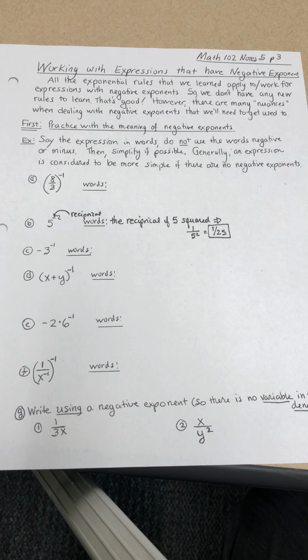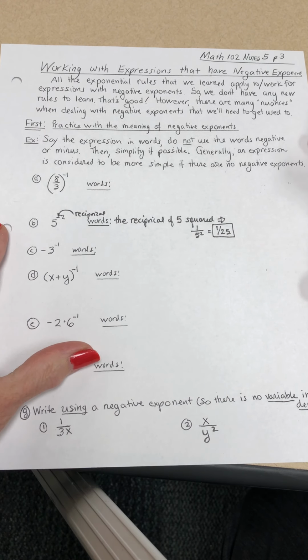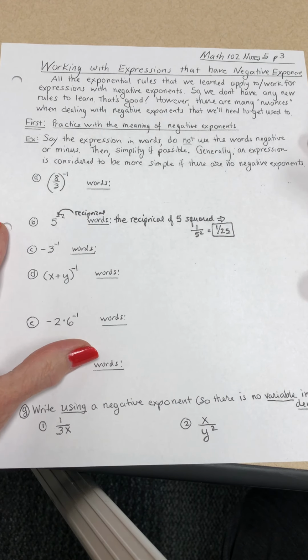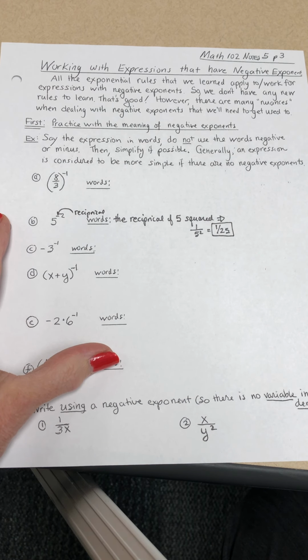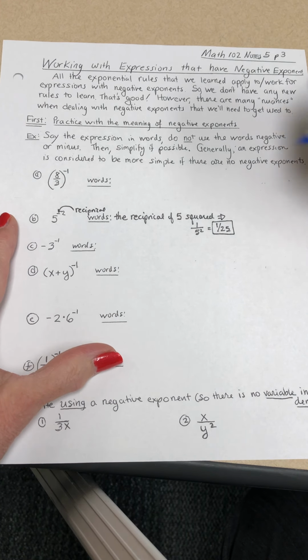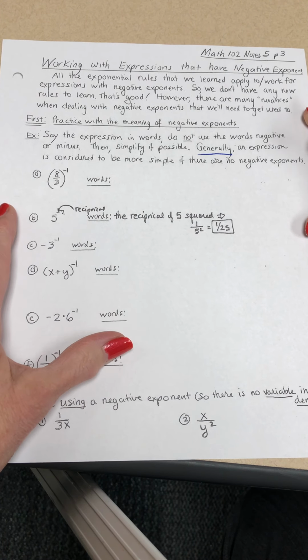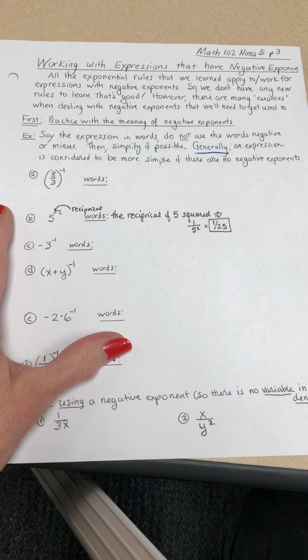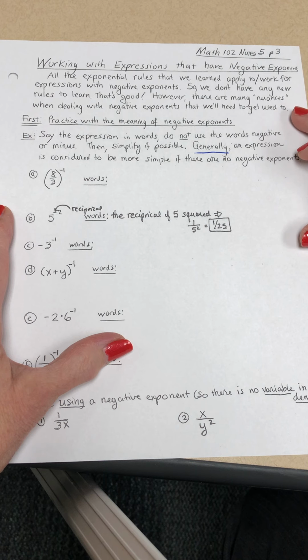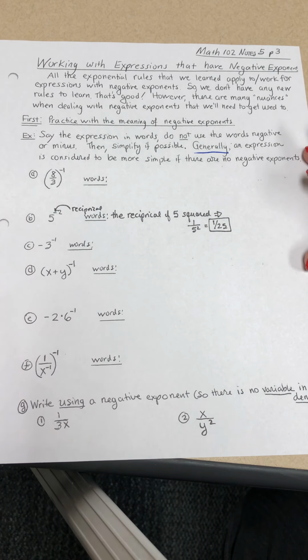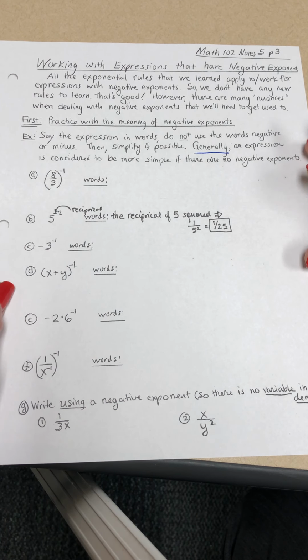So we're going to take an expression, we're going to say it in words, and we're going to simplify it. And generally, and now there are exceptions, so there's always exceptions to rules, expressions are going to be considered more simple, and we want things simple, if there are no negative exponents in the final answer. So initially, we're going to really try to clear negative exponents because they just complicate things.